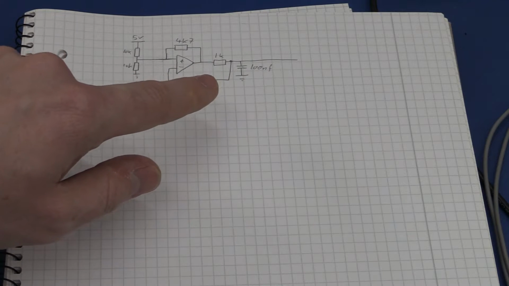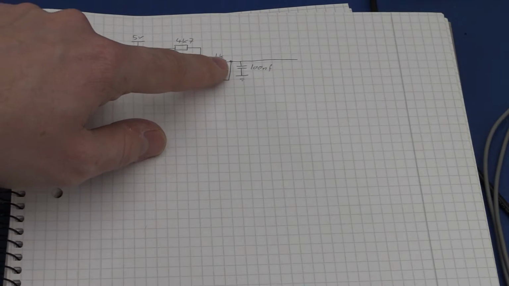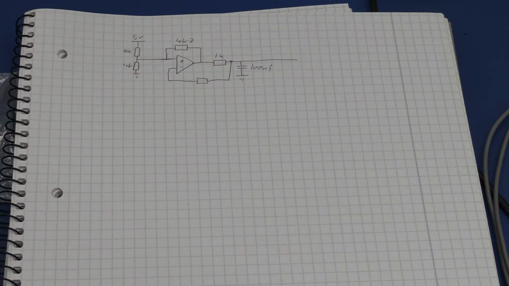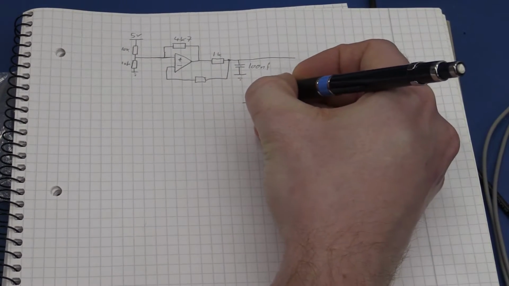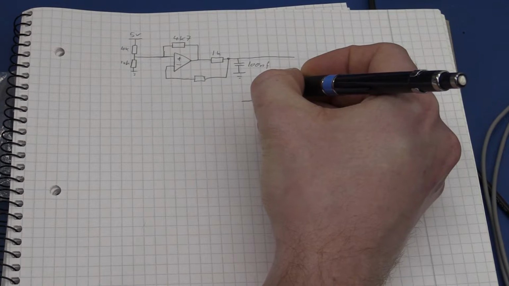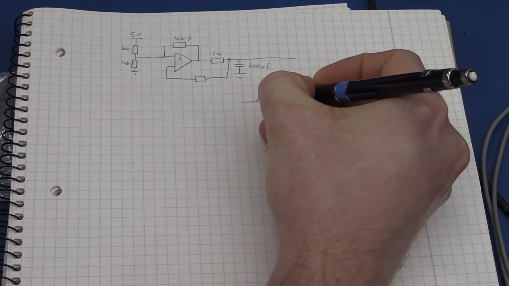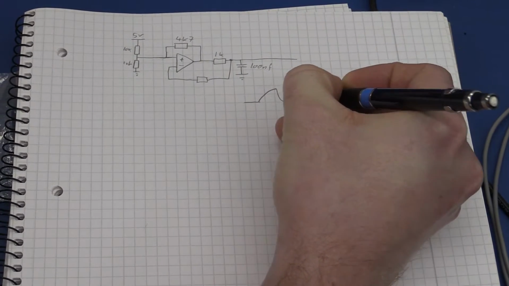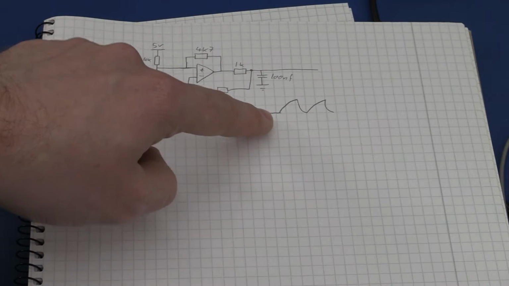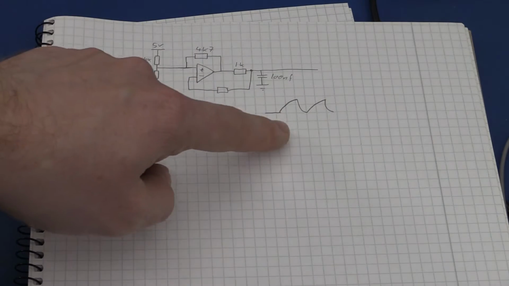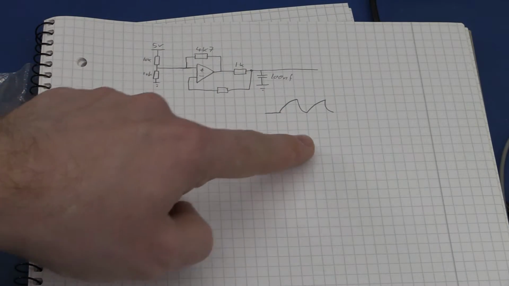If we wanted a true triangle, we would feed it with a constant current. So what we end up with is something that looks more like this. So it is rounded a bit. This would be good enough for our crude experiment here, so that's what we will use.